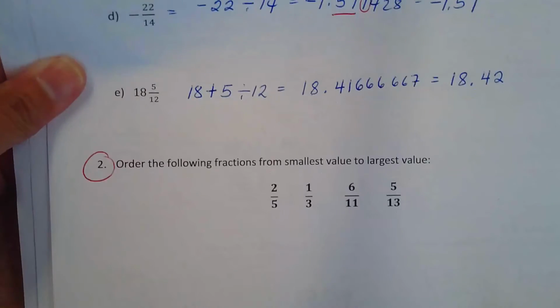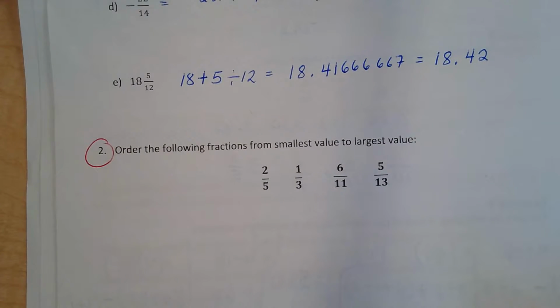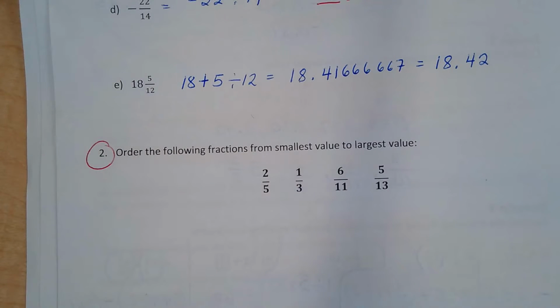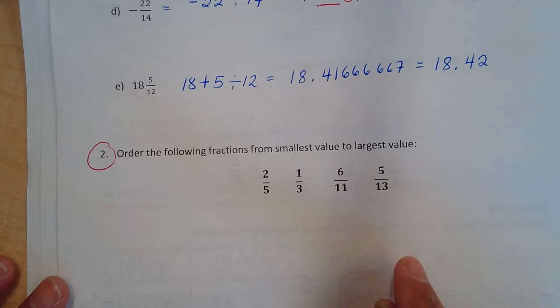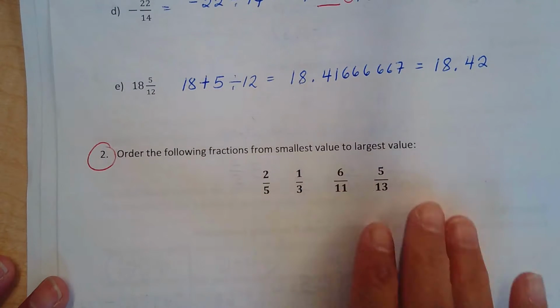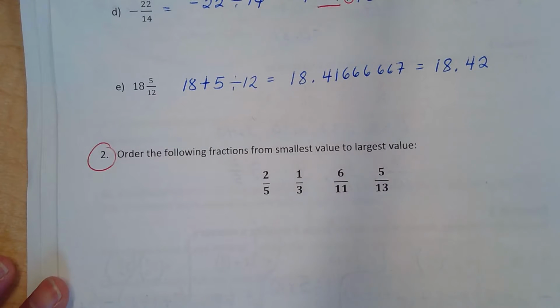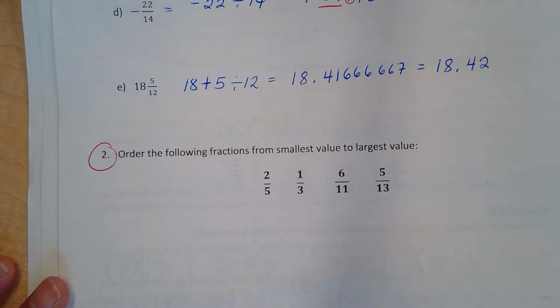So looking at question number 2. Okay, so if there's no question, let's move on to number 2. It says here, putting them in order from smallest to largest. Now it's kind of hard to do that with just a fraction. So one way of doing this is to change everything into decimals. And once we have the decimal values, we can figure out which one is the smallest and then up to the largest.